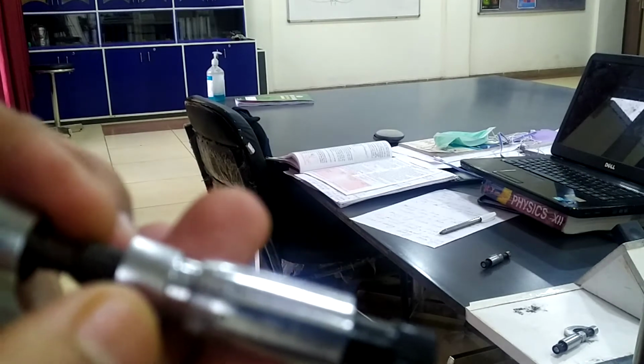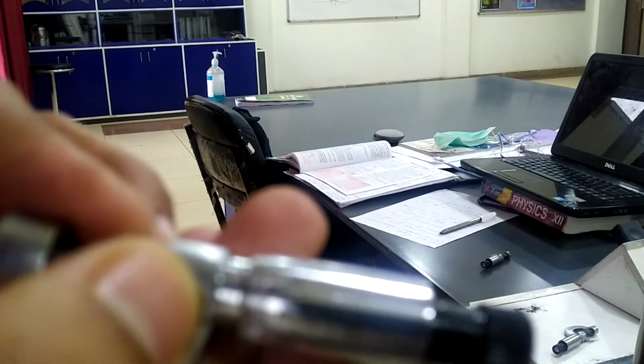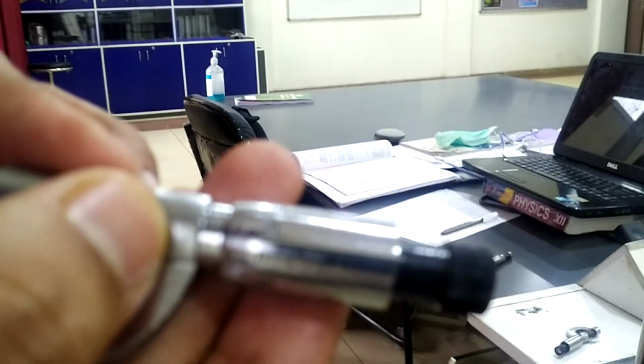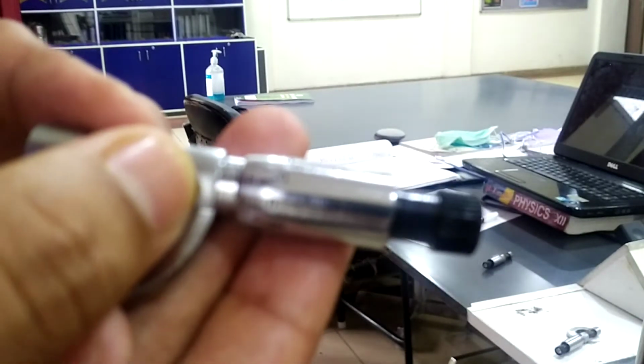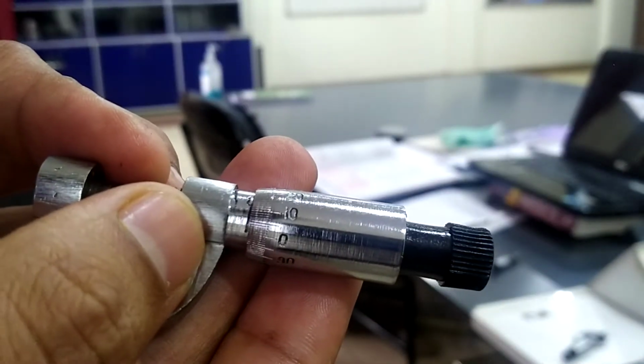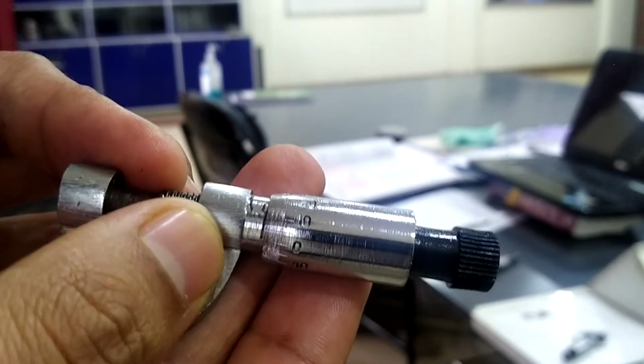So the 7th division of the circular scale is coinciding with the 0 of the main scale. So you will write 7 into LC, the least count, that is 0.001 centimeter.